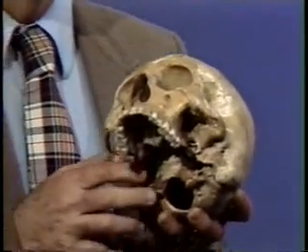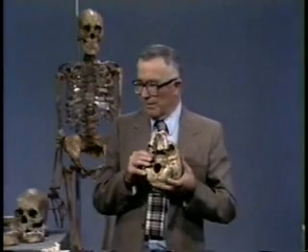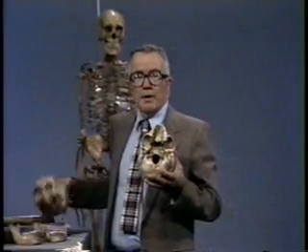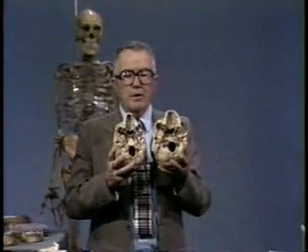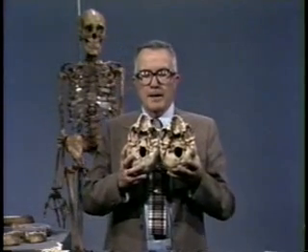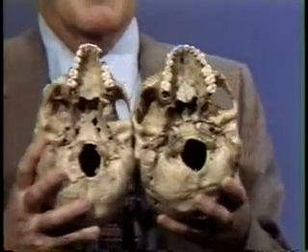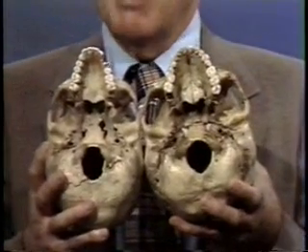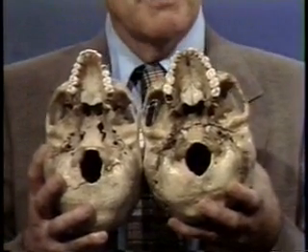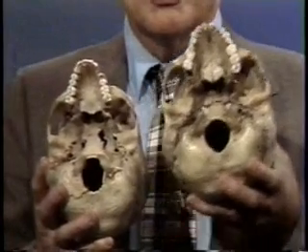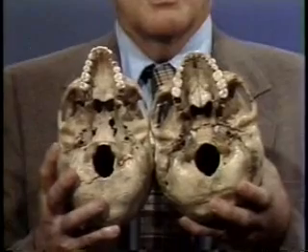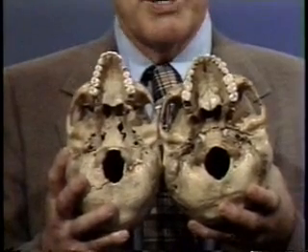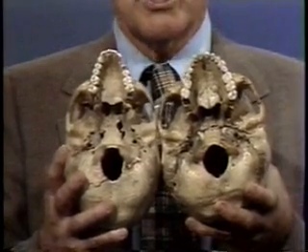Now, let me show you another criterion. Let's get both skulls here. This will be a male here and a female here, and you will note there that, contrary to popular opinion, a female has a smaller mouth than does a male. Or saying it positively, a male, which is this one, has a larger mouth than does the female, which is this one.